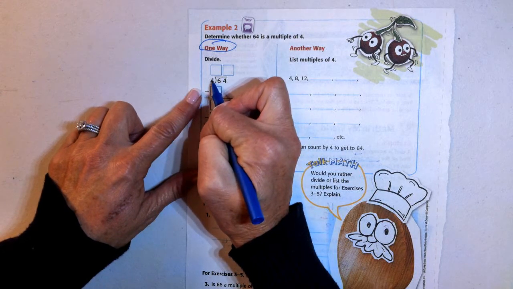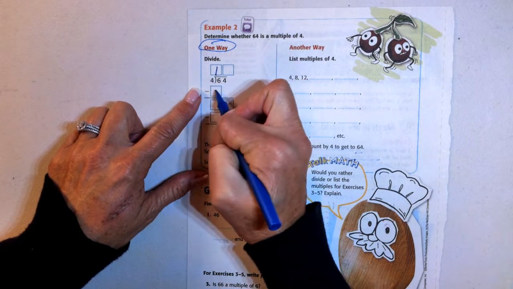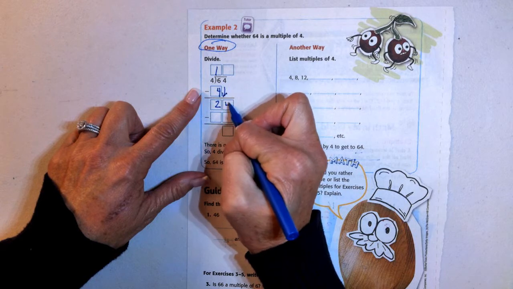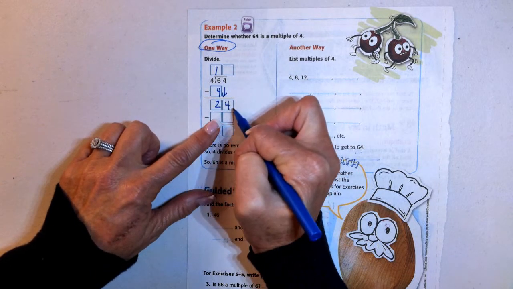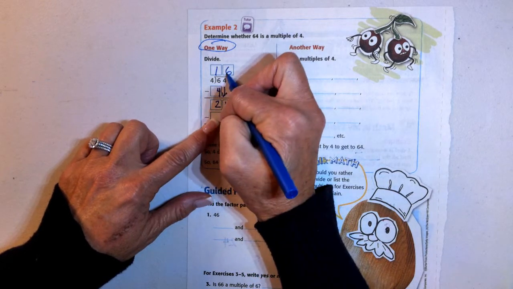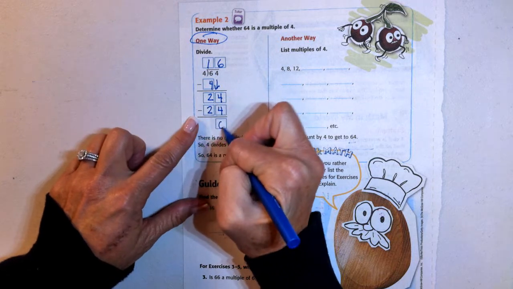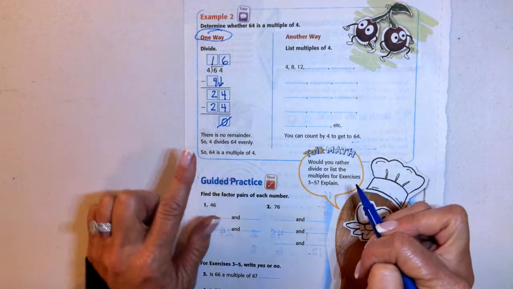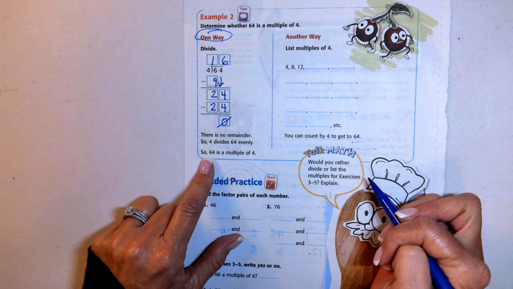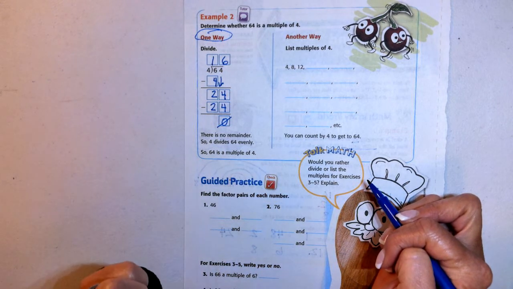Let's see. 4, 6. Okay, there's 1 four that will fit in there. Subtract, bring down. Oh, here's my new problem. 24 divided by 4. Oh, that is 6. 6 times 4 is 24. Subtract. There's no remainder. So 4 divides 64 evenly. So that tells me that 64 is a multiple of 4. And that's something we're going to need to know.